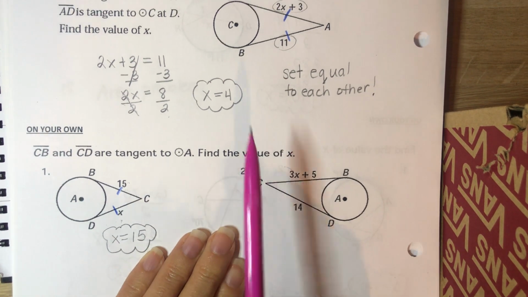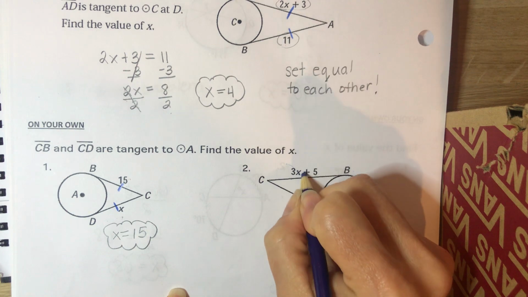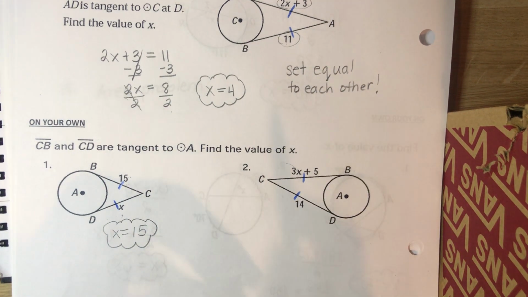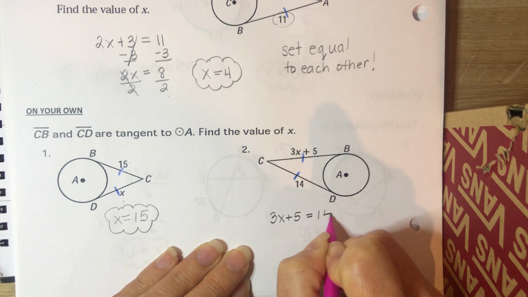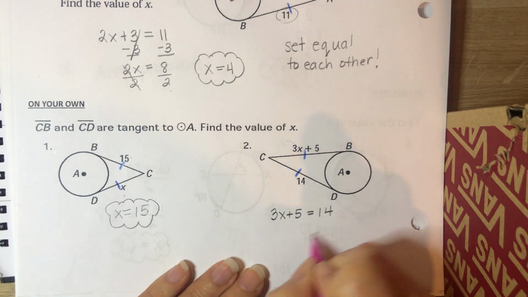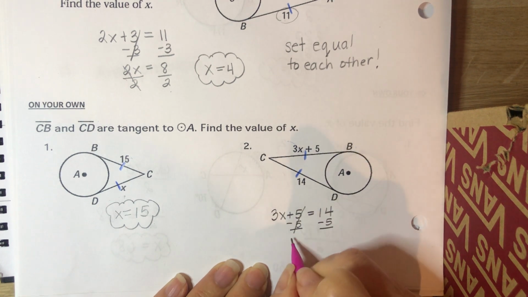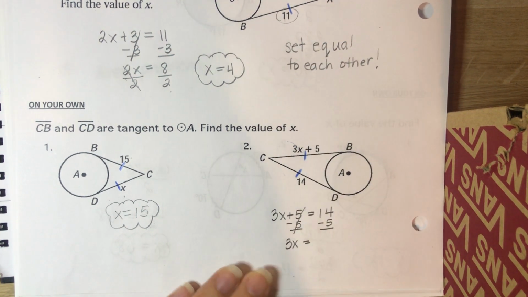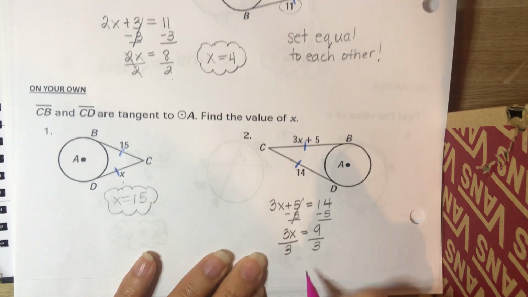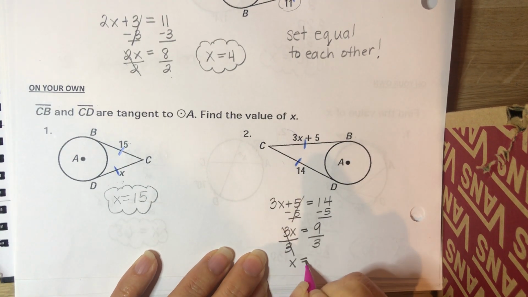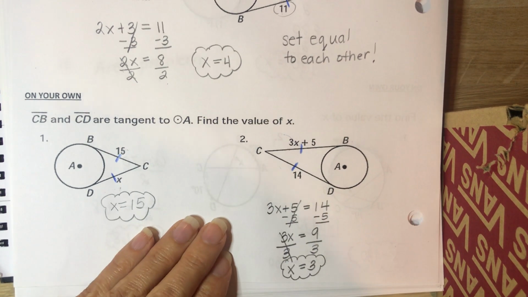Number 2 is similar to the one up here. We know that CB and AD are tangents, so they are equal to each other. Set them equal to each other. 3x plus 5 equals 14. We got to get the 5 to the other side, so we subtract. The 5's cancel out. 3x equals 14 minus 5 is 9. Divide by 3. 3's cancel. X equals 9 divided by 3 is 3. And that's it.